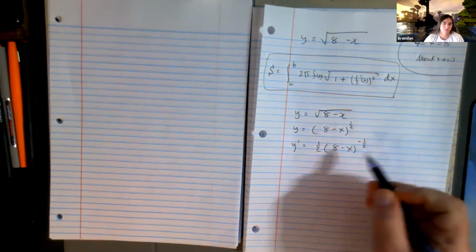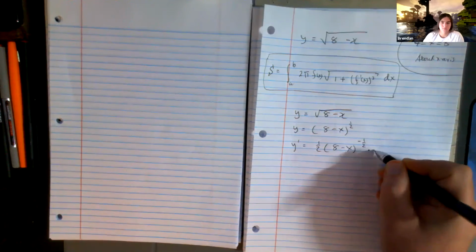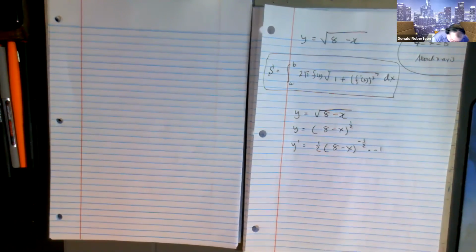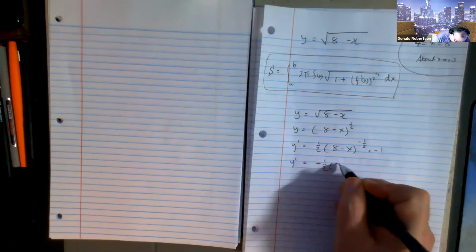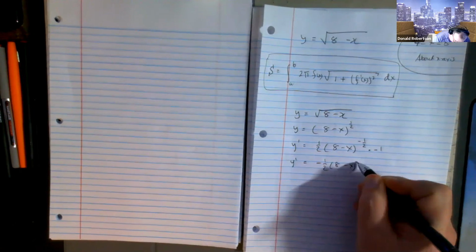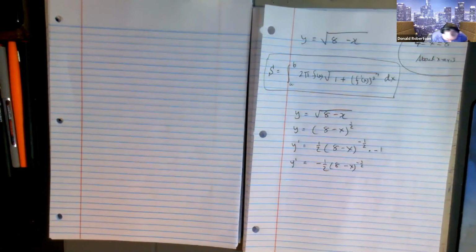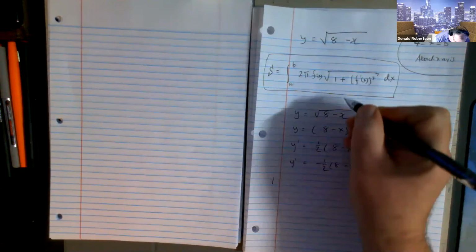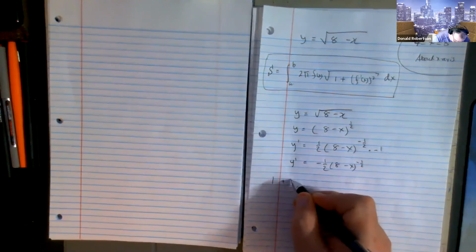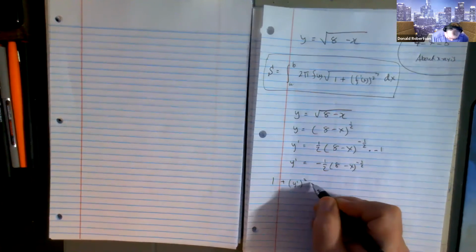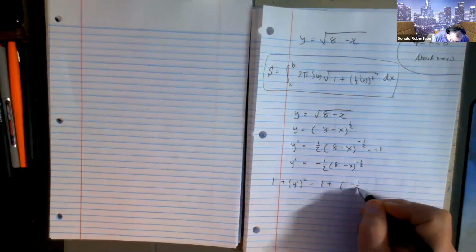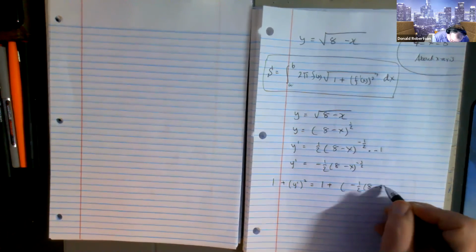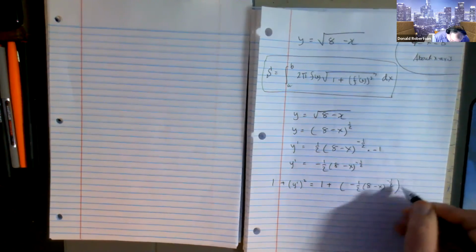Stick the derivative of the inside, which is -1, correct. So the derivative is -1/2 (8 minus x) to that power. And 1 plus the derivative squared is what goes inside the square root. So it's 1 plus this ugly guy squared.